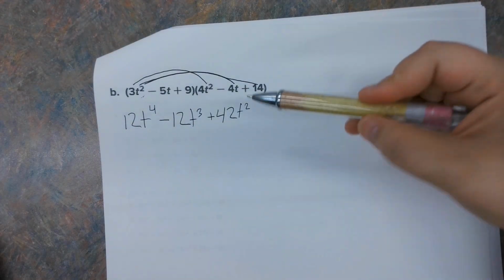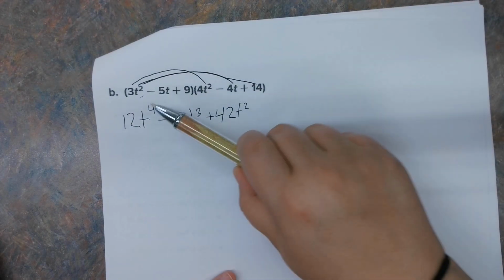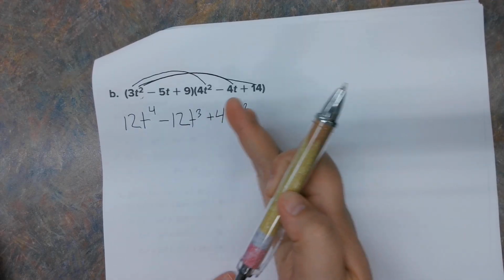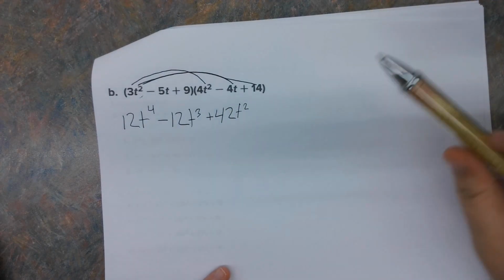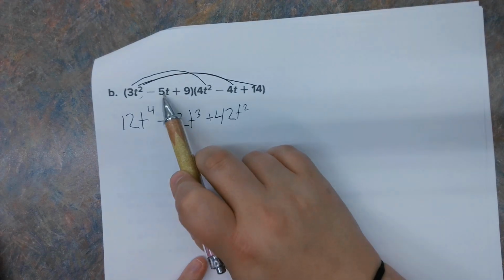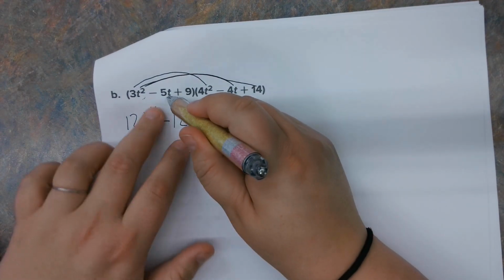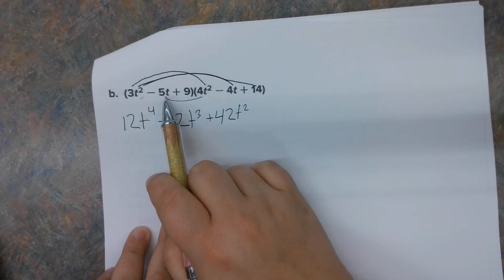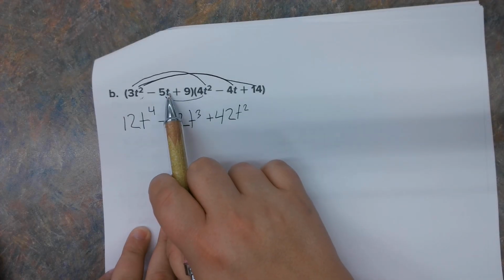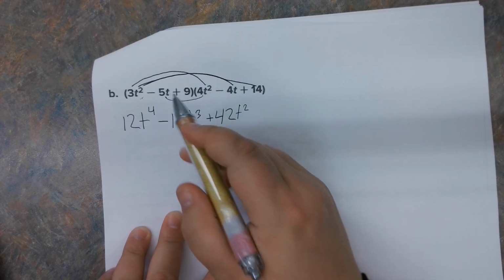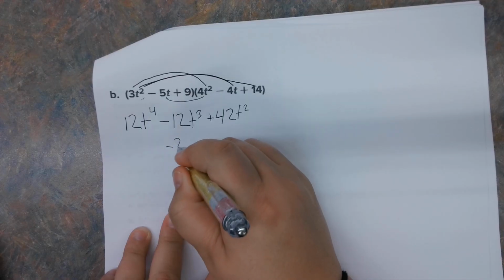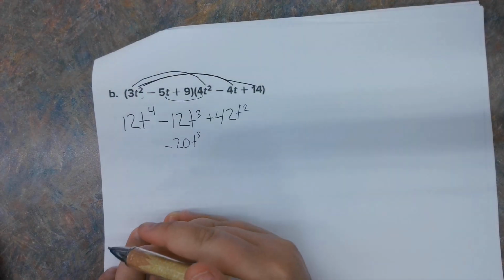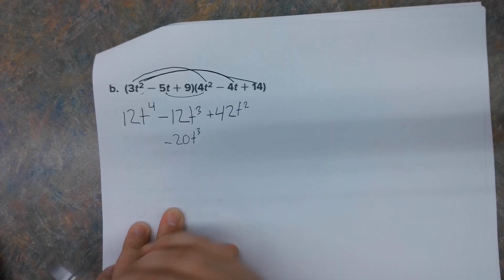Another way you can do this is, you know how when we were adding yesterday, when I get a new term, I can put it underneath where it matches or off to the side if it doesn't match anything. Let me show you that. So I'm on negative 5t. I'm going to do negative 5t times 4t squared. So negative 5 times 4 is negative 20. T and t squared is going to be under the t to the 3rd. So I have negative 20t to the 3rd. See how I'm stacking it under so I can add them all together at the end?